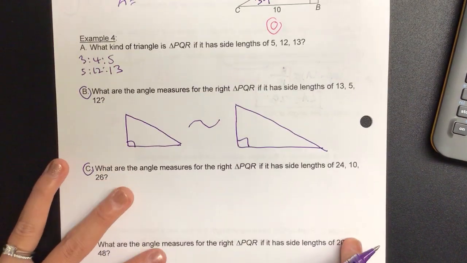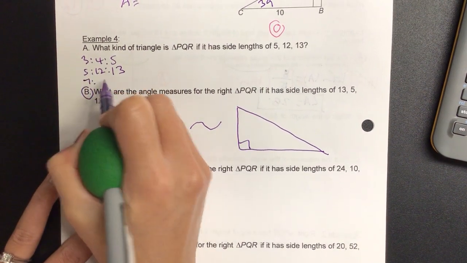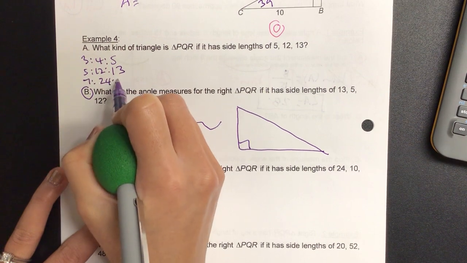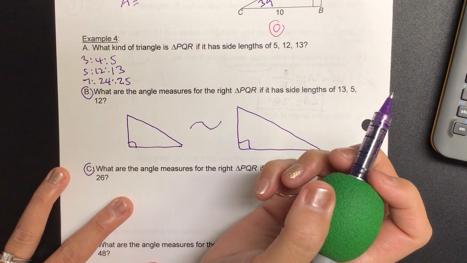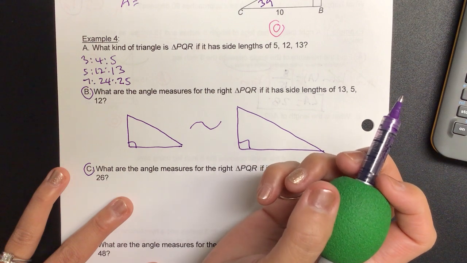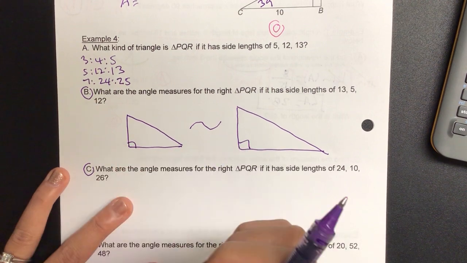What's the other most often used one that starts with 7? 7, 24, 25. Do you have to memorize this? If you don't have it memorized, can you use Pythagorean? You can, but it's good for ACT and SAT purposes because it goes really fast.